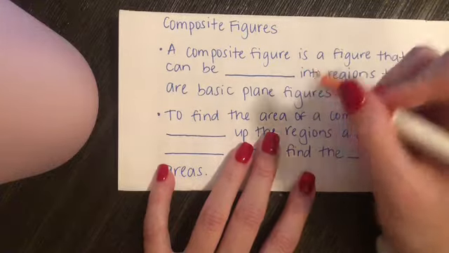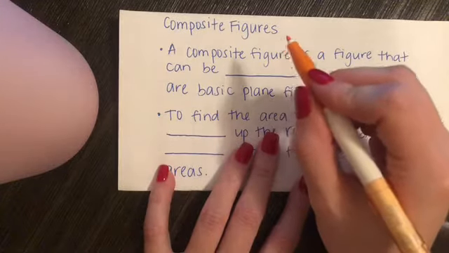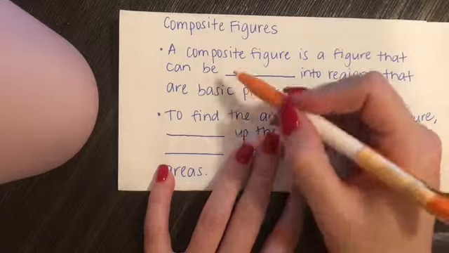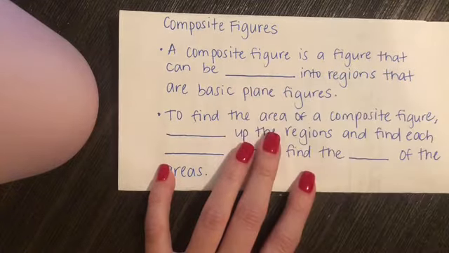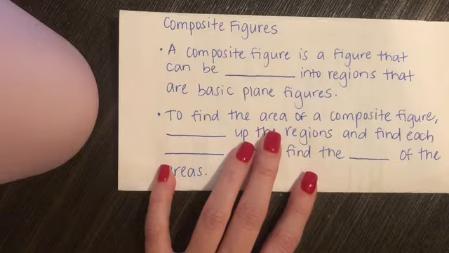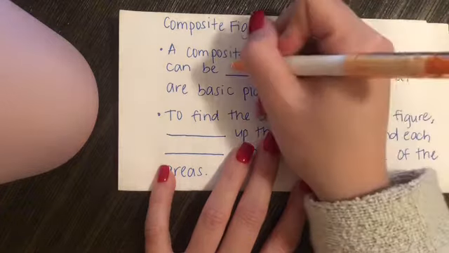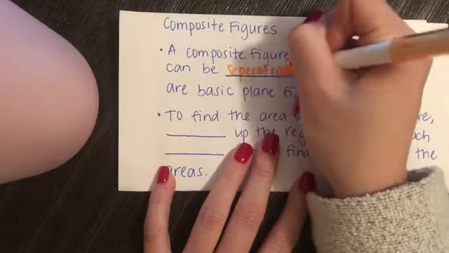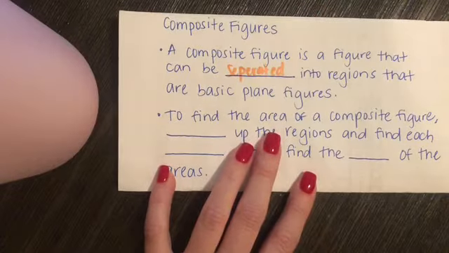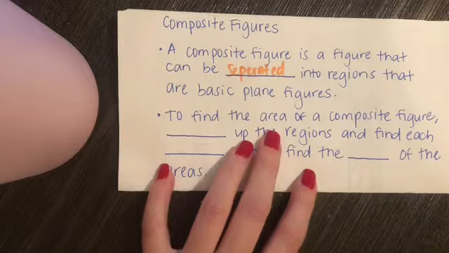Okay, Coach Baldwin has passed out the composite figures notes to you guys. These are the first two bullet points on the notes. Let's go ahead and fill them in. A composite figure is a figure that can be separated into regions that are basic plane figures.